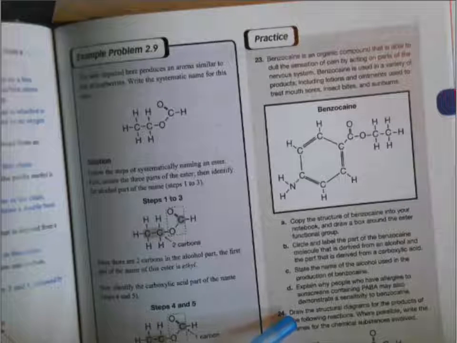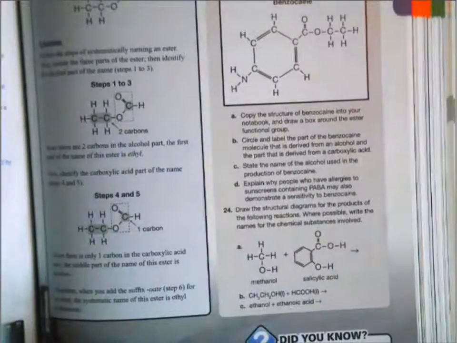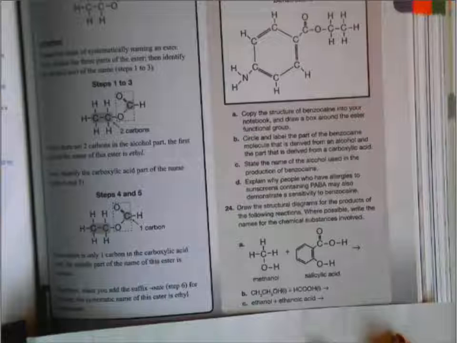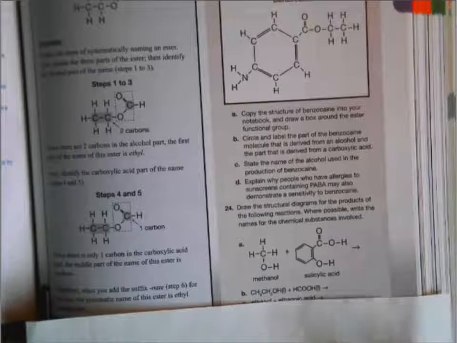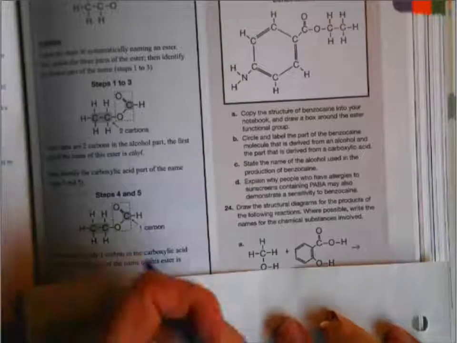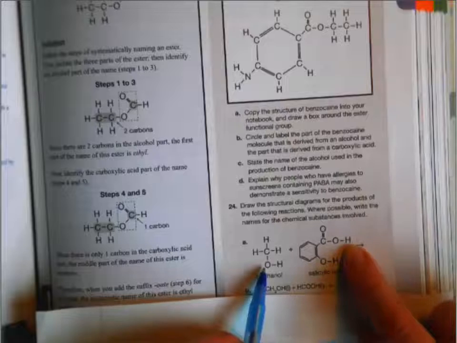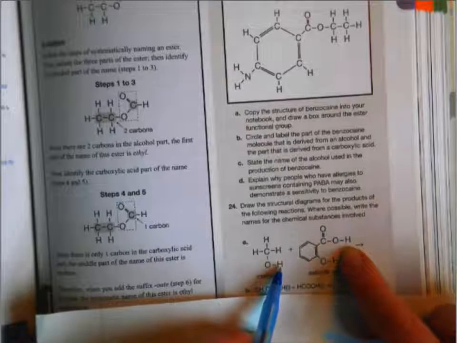Draw the structural diagrams for the products of the following reactions. Where possible, write the names of the chemicals, substances involved. Okay, so basically with this one, you would just want to look at, let's see, you have an alcohol here. And then you have your carboxylic acid here. So remember, basically, the hydrogen from here is going to combine with the hydroxyl group here.